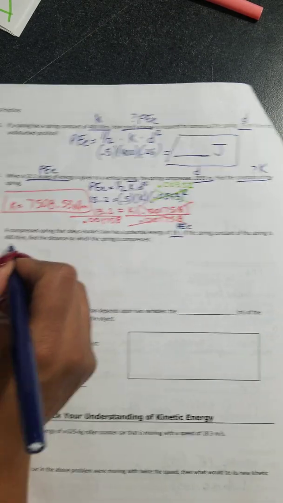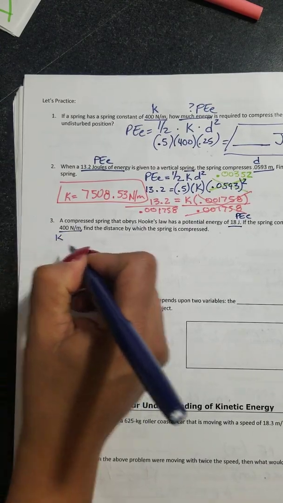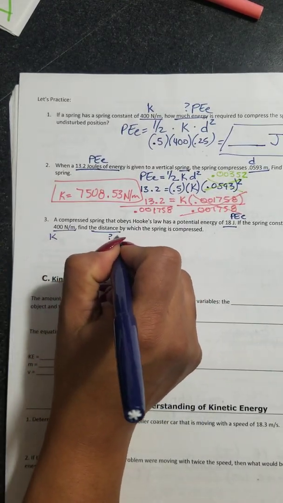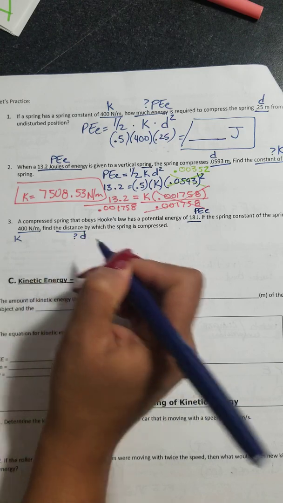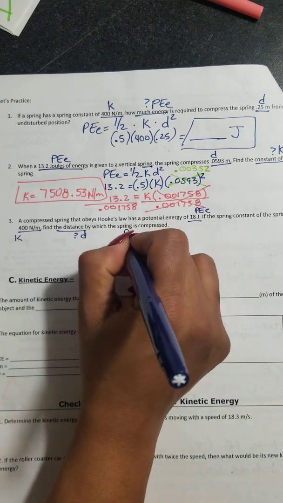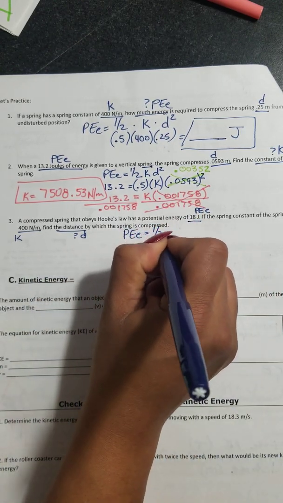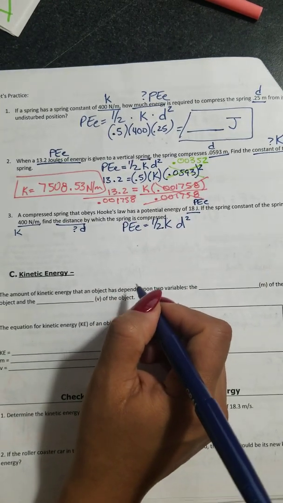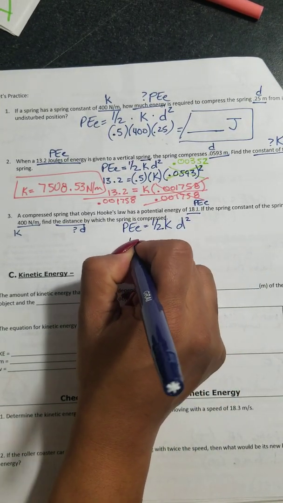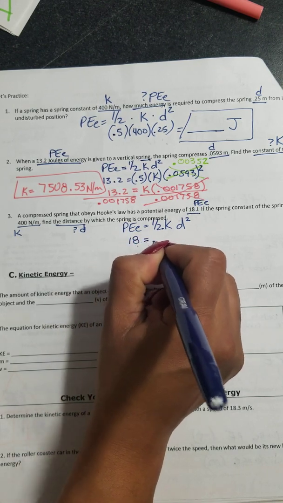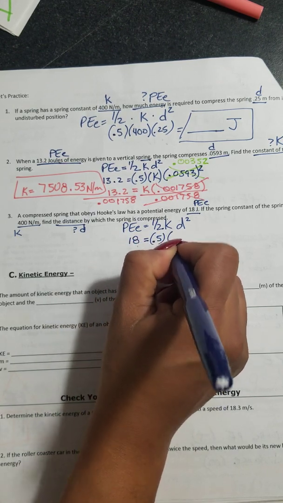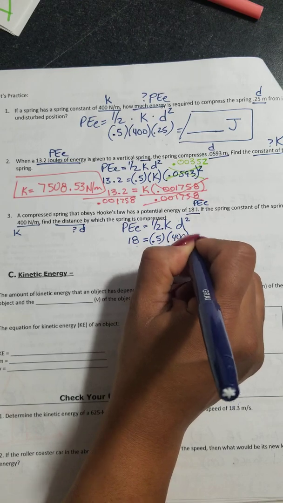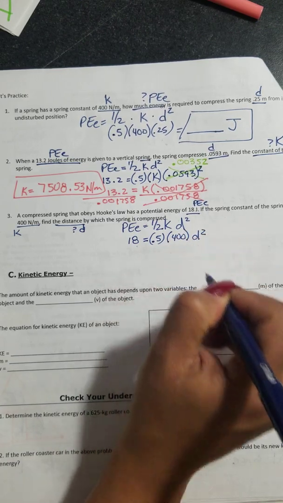If the spring constant is 400, that's the K value. Find the distance. Okay, my equation for PE equals 1/2 K d squared. I'm actually looking for the distance, so let's go ahead and write in the numbers: 18. Change 1/2 to 0.5. The K value is 400 times distance squared.